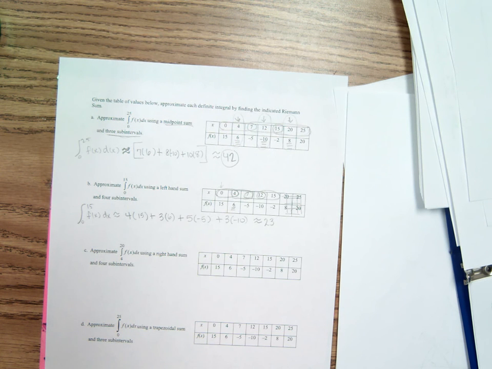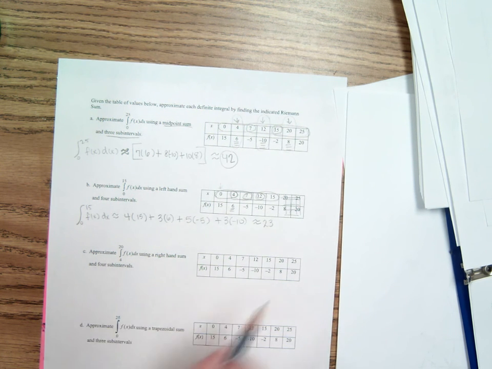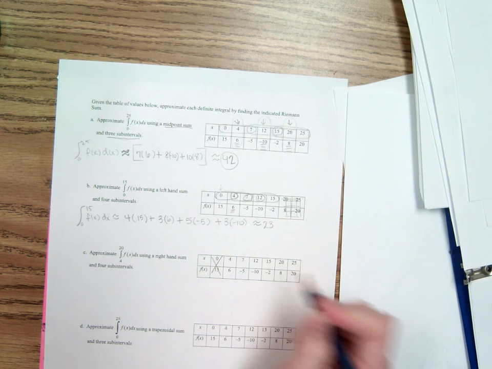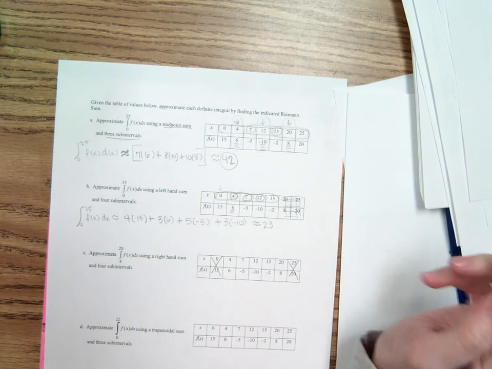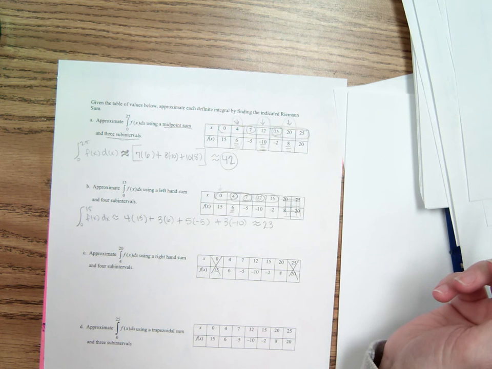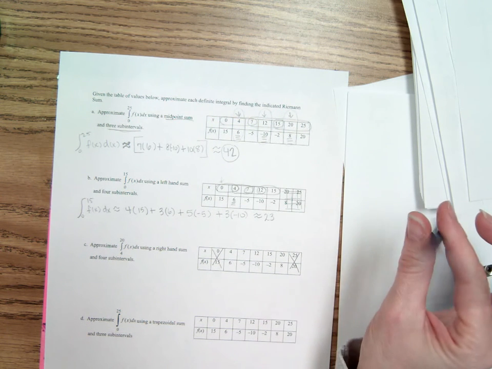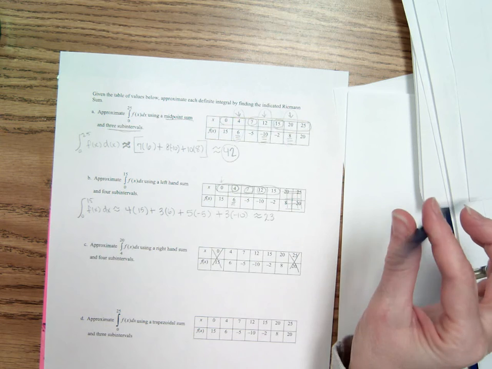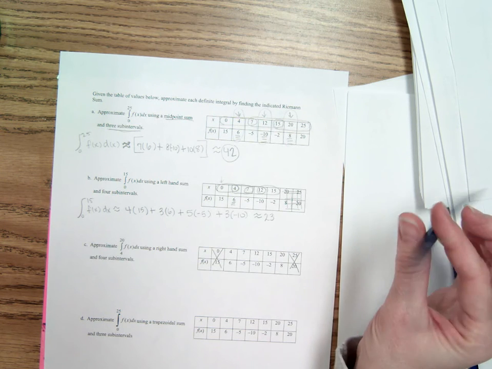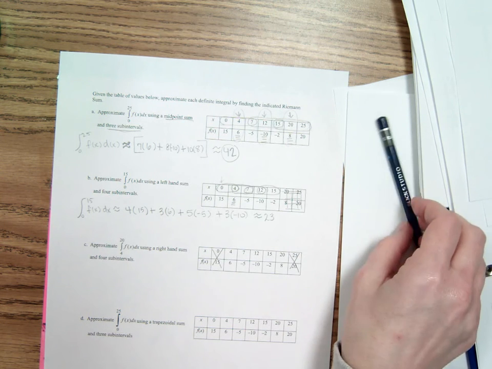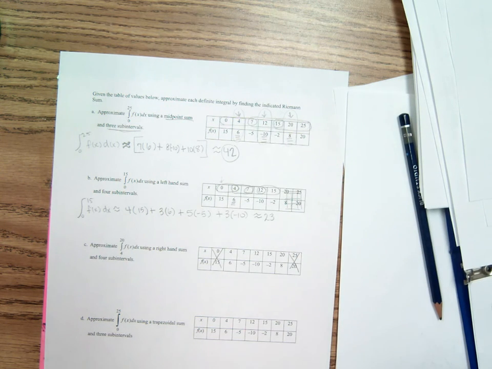All right, on C, we're going from 4 to 20. Four subintervals using a right-hand sum. Okay, I'm going to give you like a minute to try and just start setting this one up by yourself.